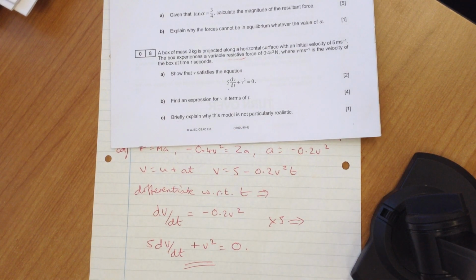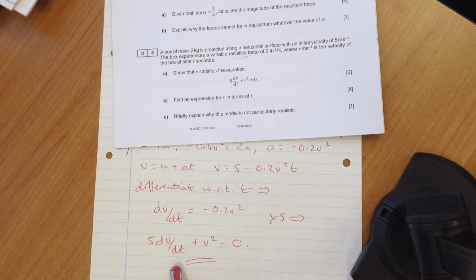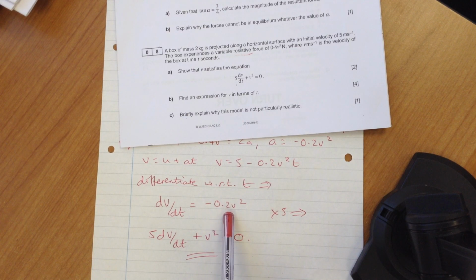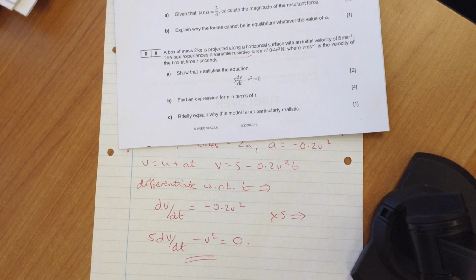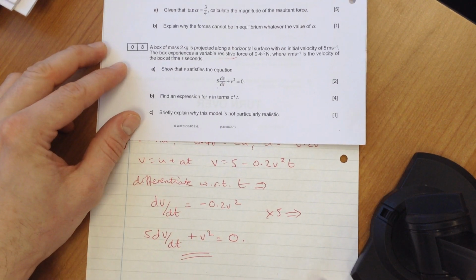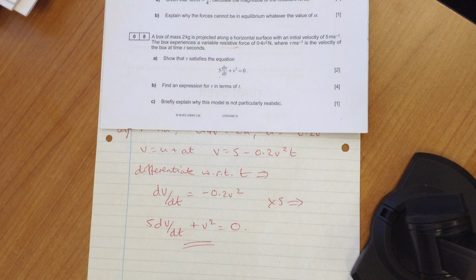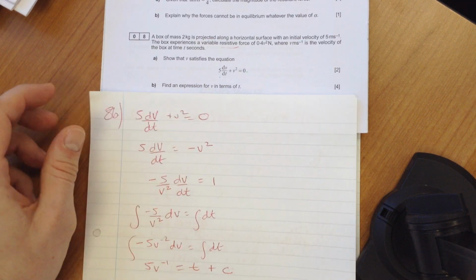It's starting to look like what they've given us. If I multiply everything by 5, the 5 will come in front of the dv by dt. The 0.2 will turn into 1, bring it over, and the minus turns into a plus, and I end up with what I asked, 5 dv by dt plus v squared equals 0. Right, so that's a bit cheeky, a bit tricky, but doable.